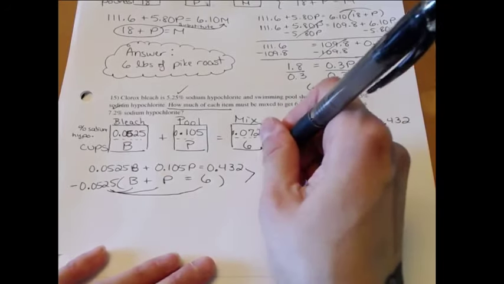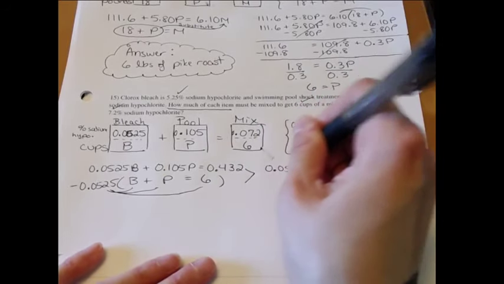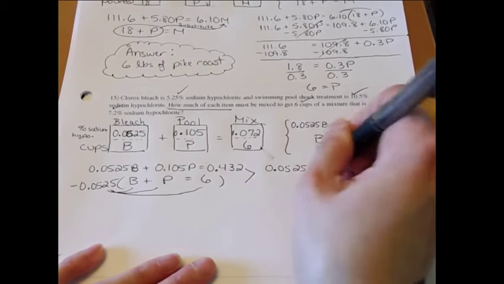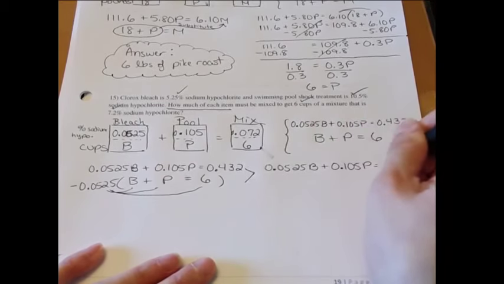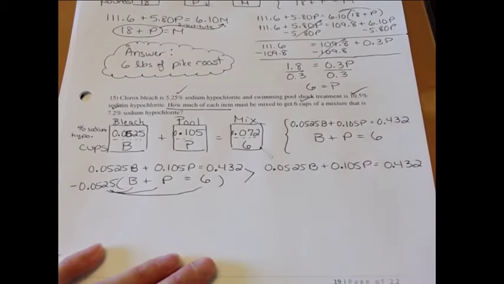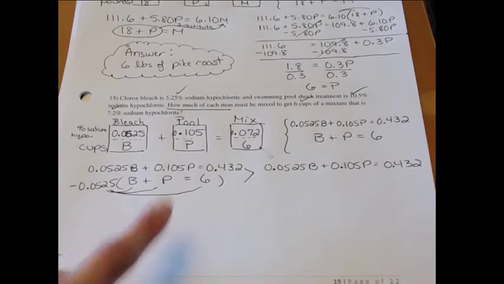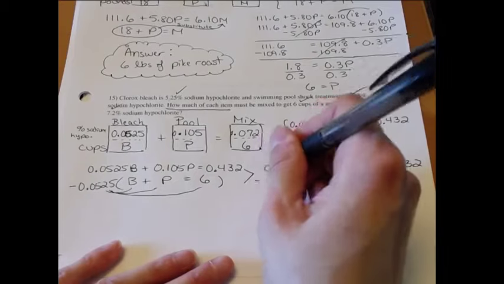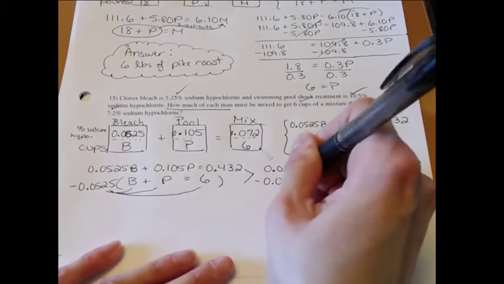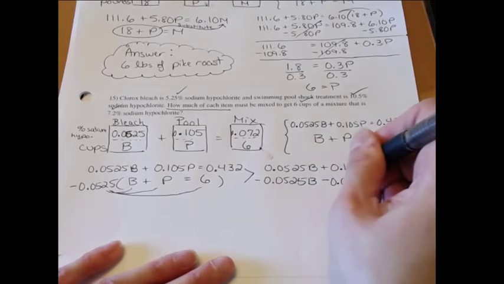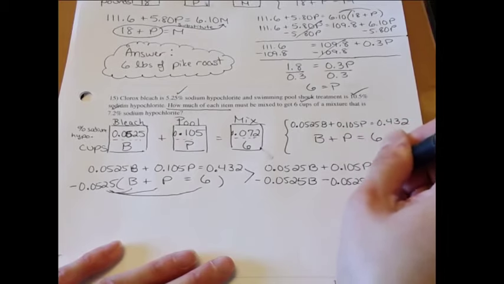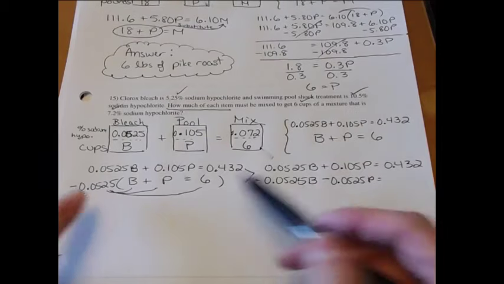And let's rewrite. All of this rewriting, just be super careful, okay? Pay attention to all your decimals. Don't add an extra 0 when there isn't an extra 0, like I almost did. Now let's distribute the negative 0.0525B, negative 0.0525P is equal to, now let's multiply these two.